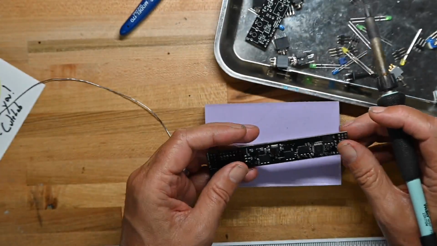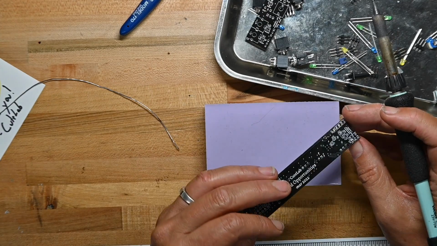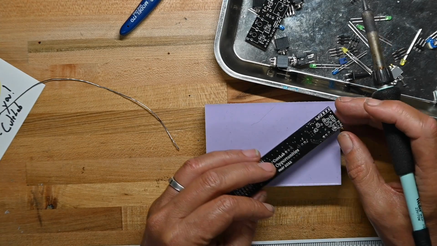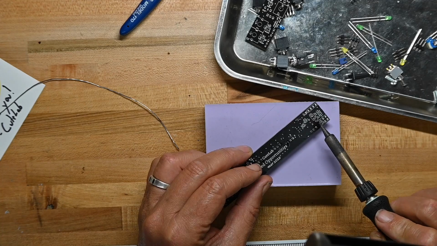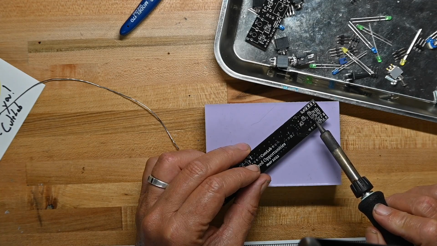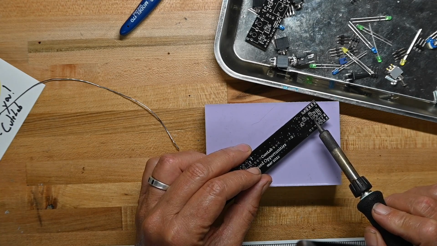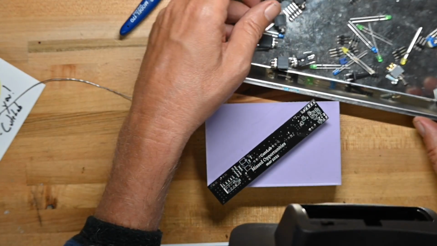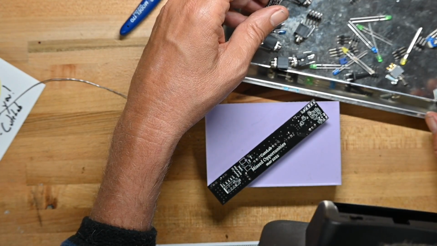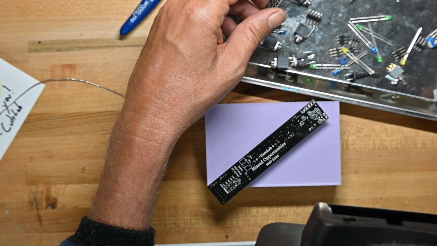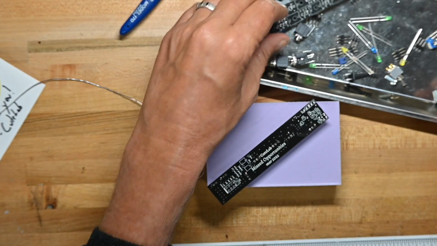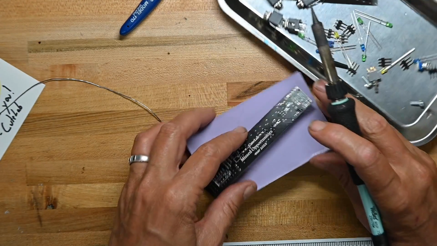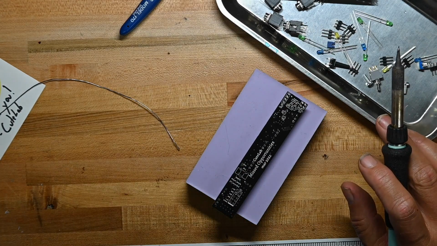Okay, there's all the... So there's a jumper here to turn the random pulse generator on or off, but I don't know how to connect that. We'll figure that out later. Let me see if it says something in the manual about that.